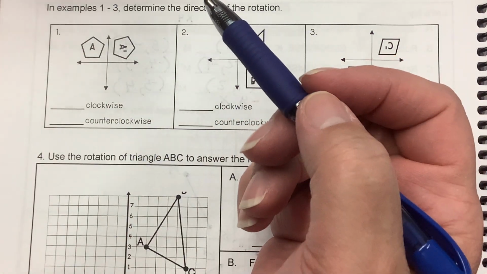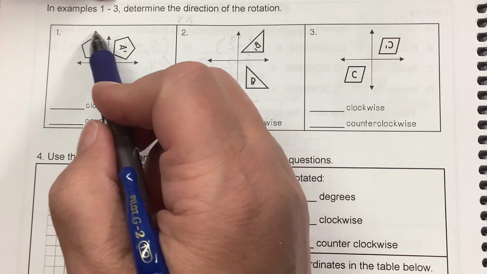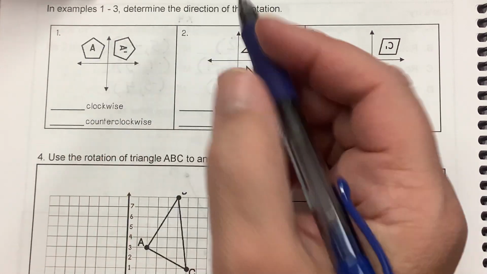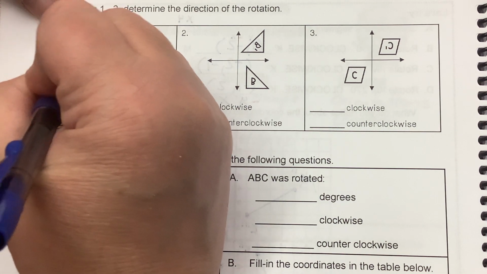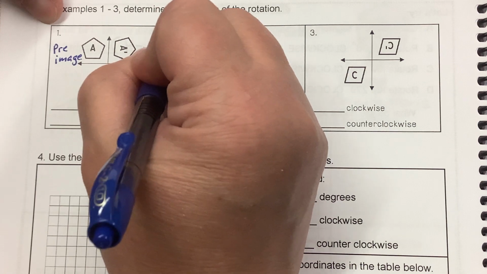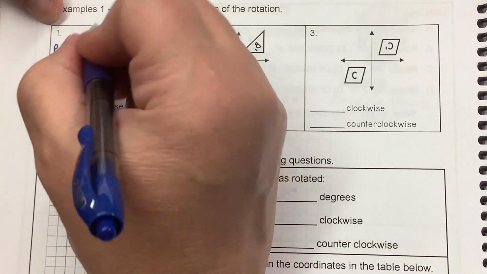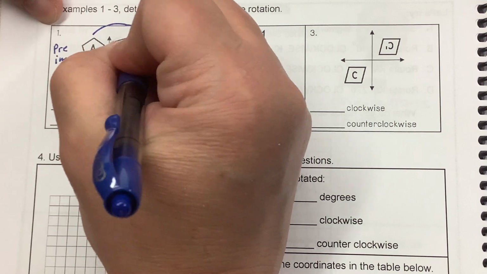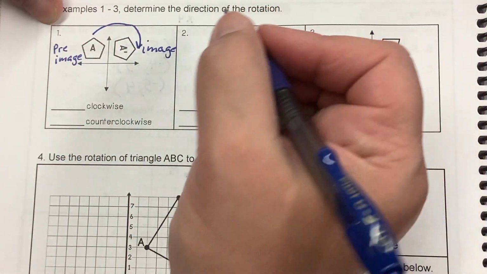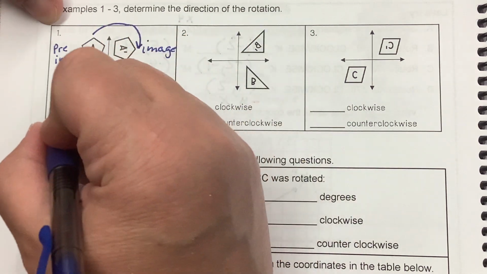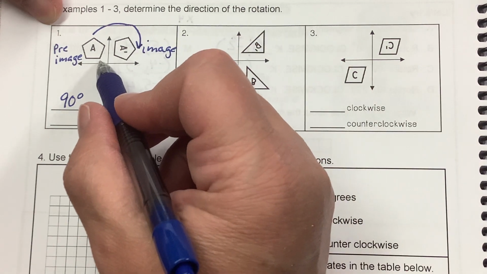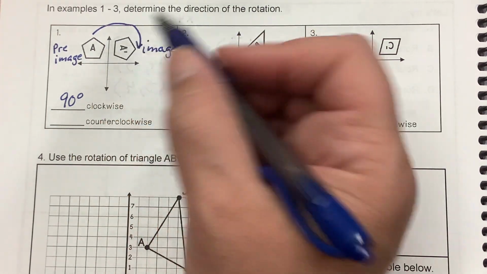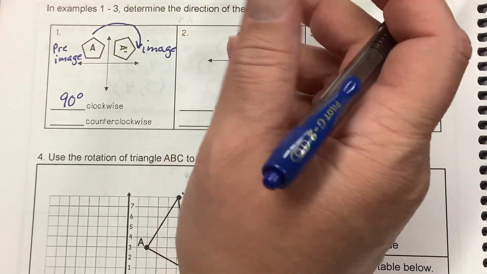Now you have to look at the prime to know which way you're rotating. This is the pre-image, this is the image. How do I know? Because the one with the prime is the image. And this is going from here to here, 90 degrees, and it went clockwise. How do I know it was 90 degrees? Because it's only one box. So if I'm here, right, it's going to go 90 degrees that way.